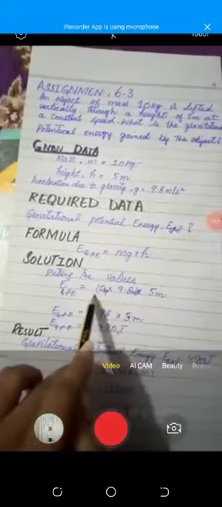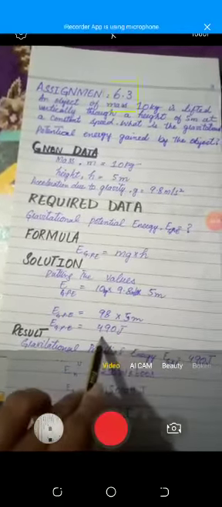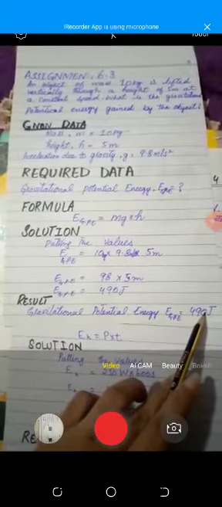We are going to multiply 10 into 9.8 into 5. So first we multiply 10 into 9.8, the answer comes 98, and we multiply with the 5, that answer comes 490. So the gravitational potential energy comes 490 joules. So we have calculated the gravitational potential energy.